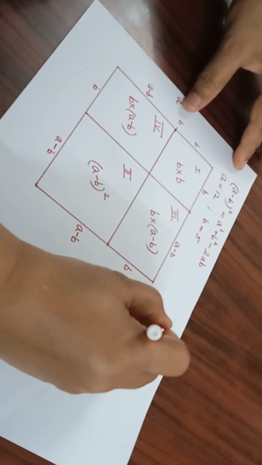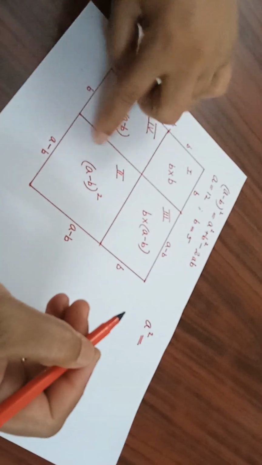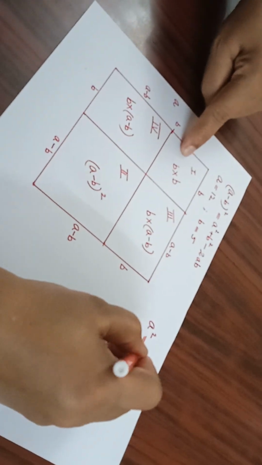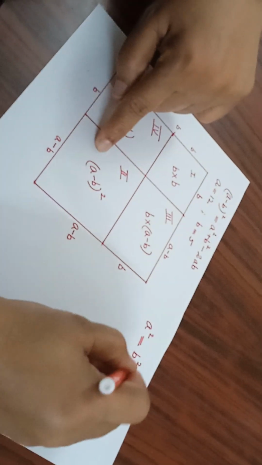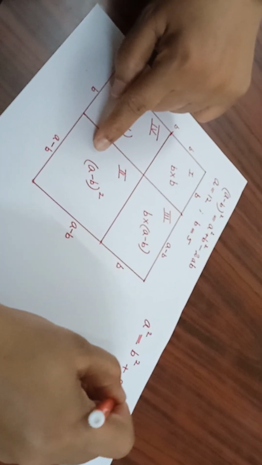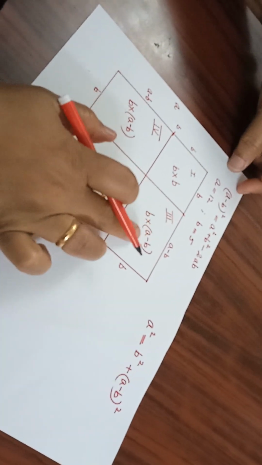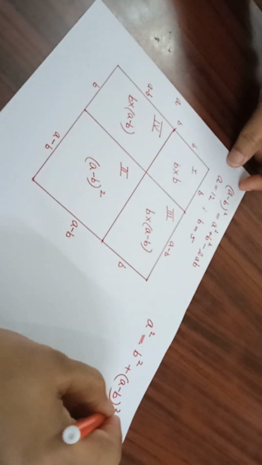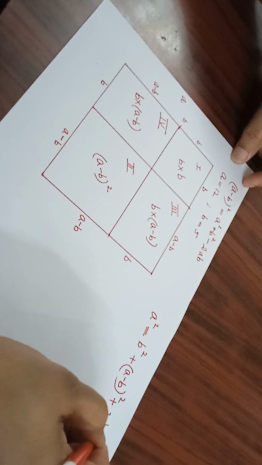Okay, so we can write area a square is nothing but the sum of all these 4 pieces, right? The first piece is b into b, which is b square. The second piece is (a minus b) the whole square. Third and fourth pieces, I have 2 times b multiplied by (a minus b), so I write plus 2b(a minus b).